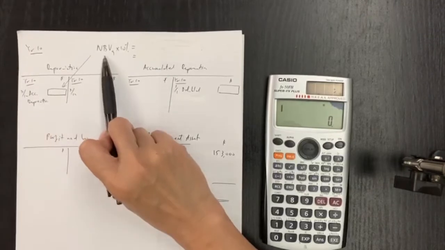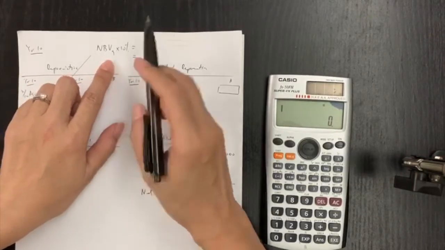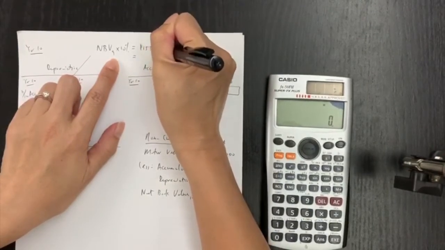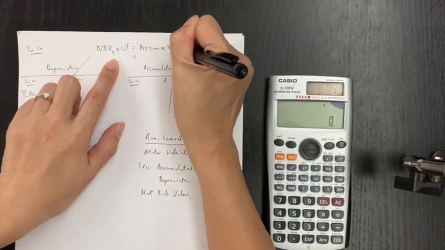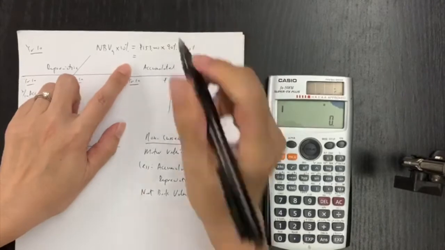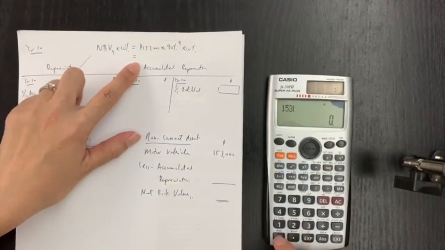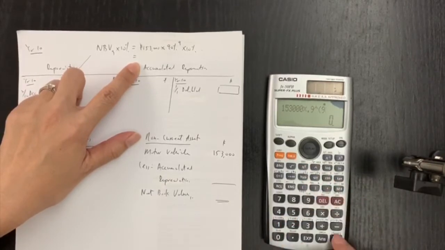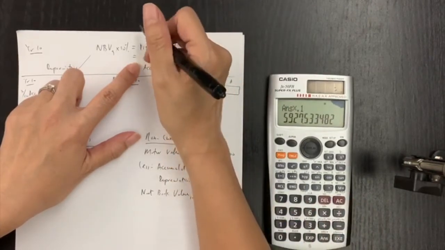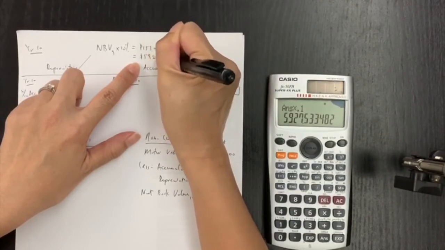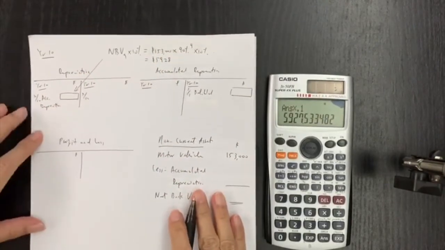So that will be net book value in year 9 times 10%. To get net book value in year 9, that is the cost 153,000 times 90% to the power 9, times 10%. So I use calculator, 153,000 times 0.9 to the power 9 gets answer, and then times 0.1. So this is depreciation in year 10, that would be 5,928. So round off to the nearest dollar.